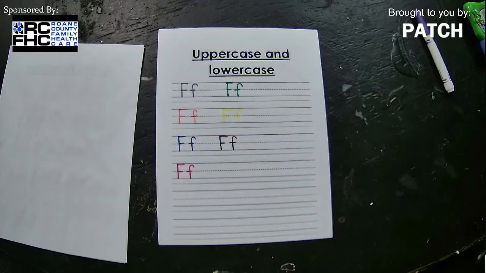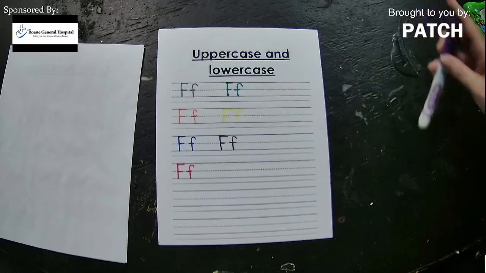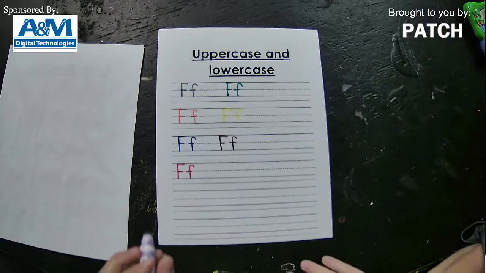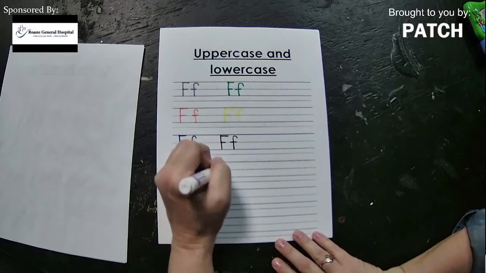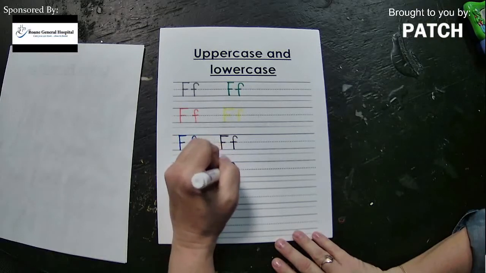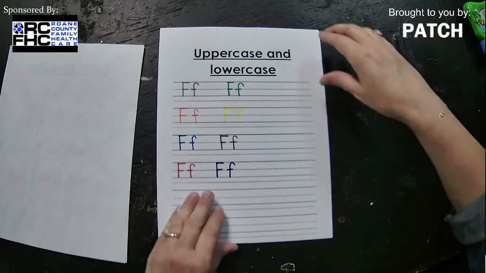And our last color, what is it going to be? You're right, it is going to be purple. All right. 1, 2, 3, and 1, 2. All right, good job. Just moving right along, huh?